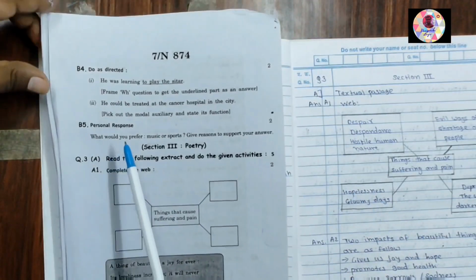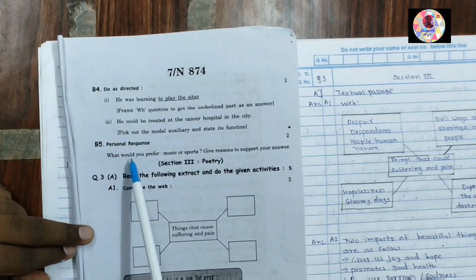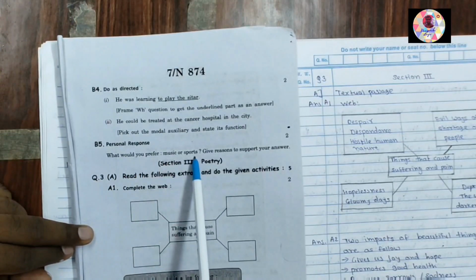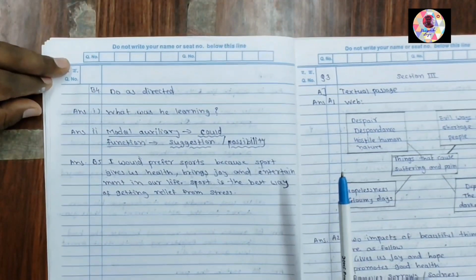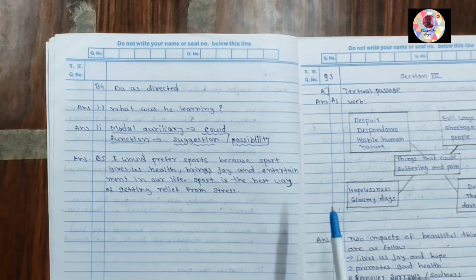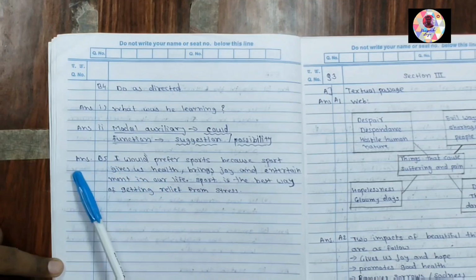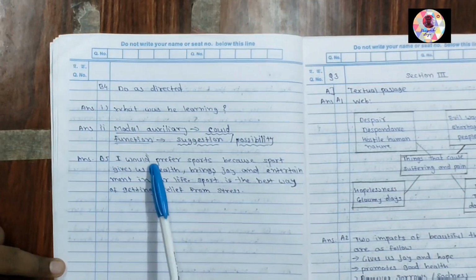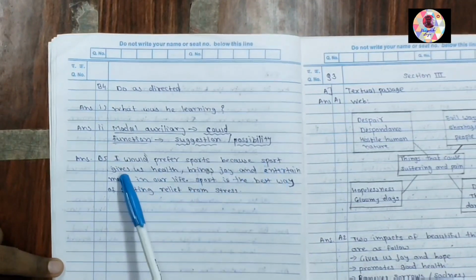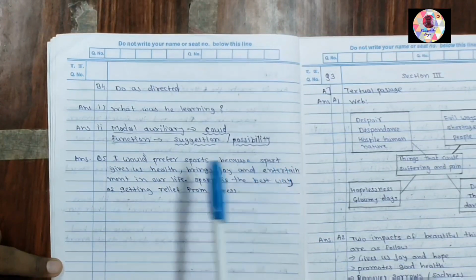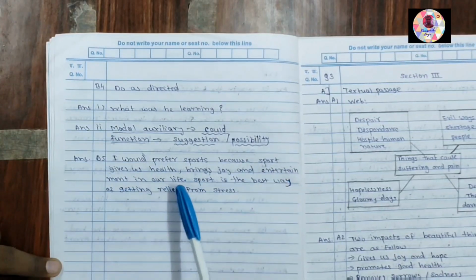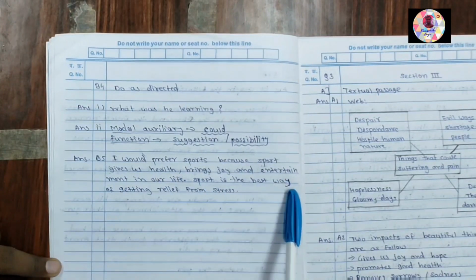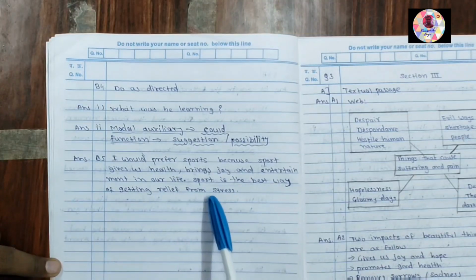Now the B5, that is personal response. What would you prefer, music or sports? Give reason to support your answer. Now here students have to write the answer by reading the passage in their own words. Here I have written the answer. Now answer B5. I would prefer sports because sport gives us health, brings joy and entertainment in our life. Sport is the best way of getting relief from stress.